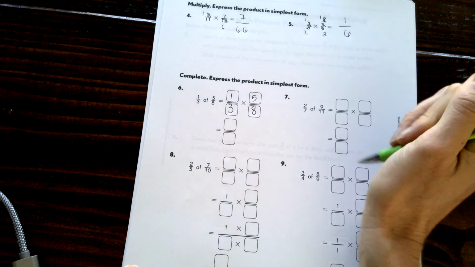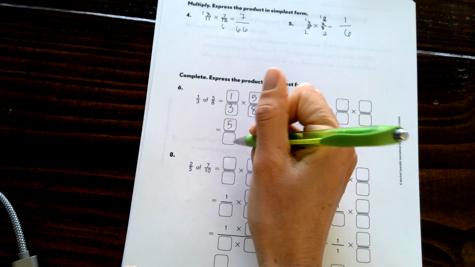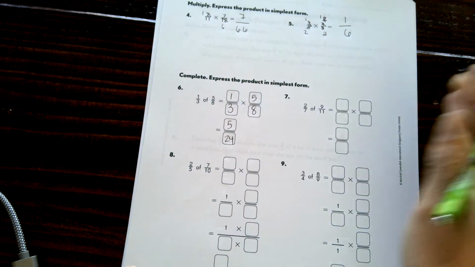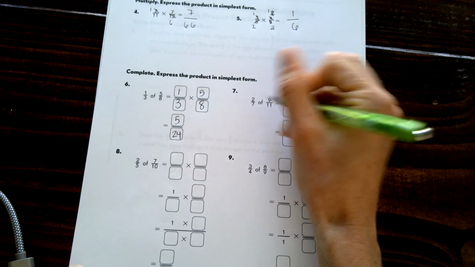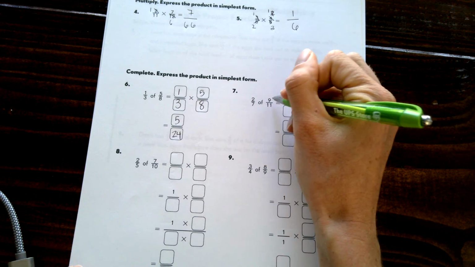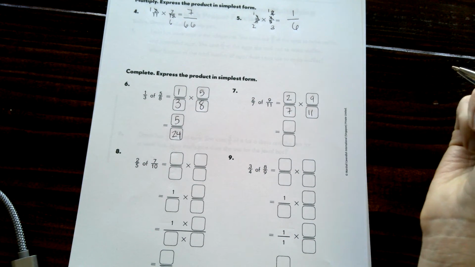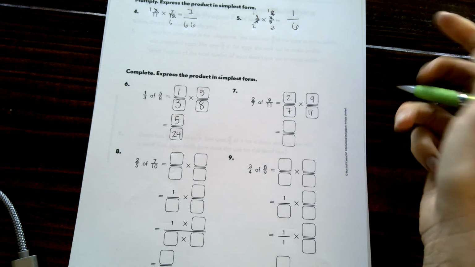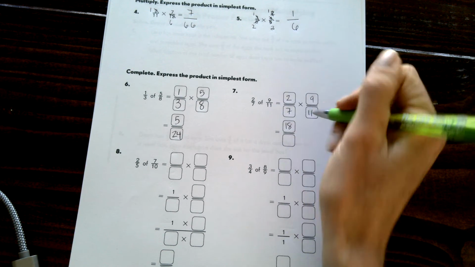Nothing here to simplify. I'm going to multiply straight across. 1 times 5 is 5. 3 times 8 is 24. All right, same thing with here. Rewrite it. 2/7 of 9/11 is 2/7 times 9/11. Right, we're taking part of the 9/11. Nothing to simplify. 2 times 9 is 18. 7 times 11 is 77.